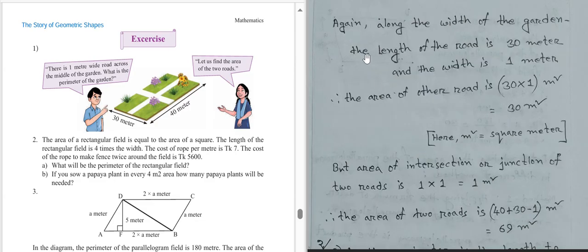Next step is again along the width of the garden. Along the width of the garden, the length of the road is 30 meter and the width is 1 meter. It was included that both roads have the width of 1 meter.